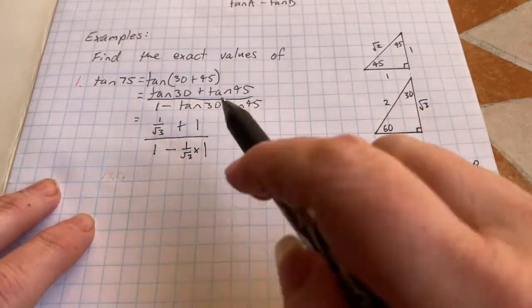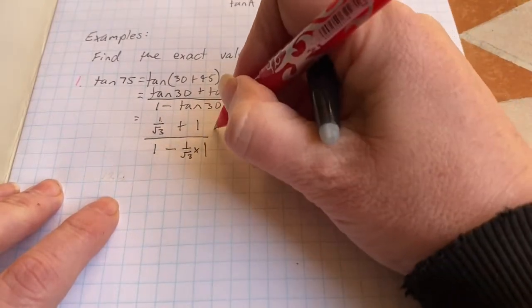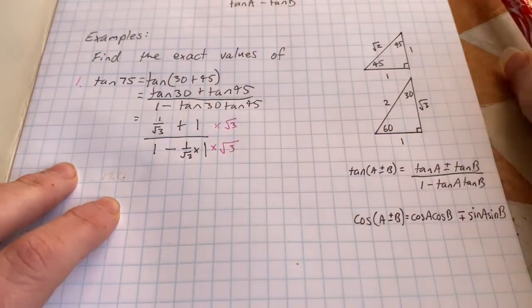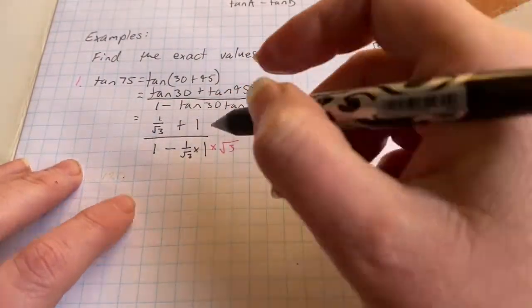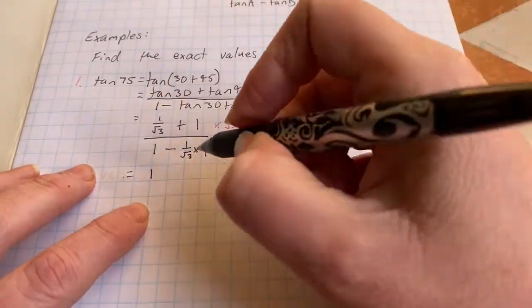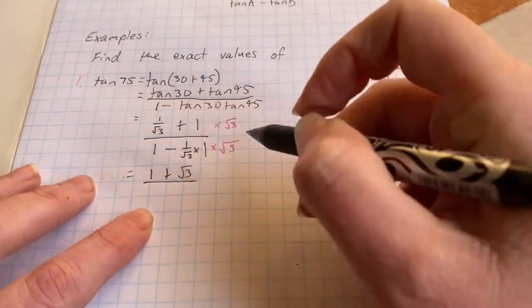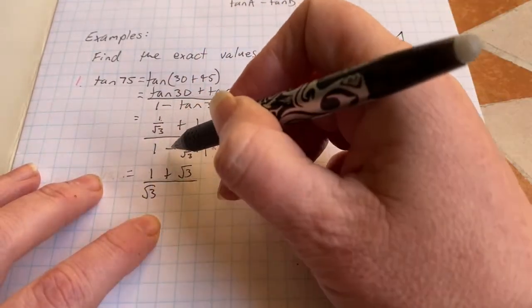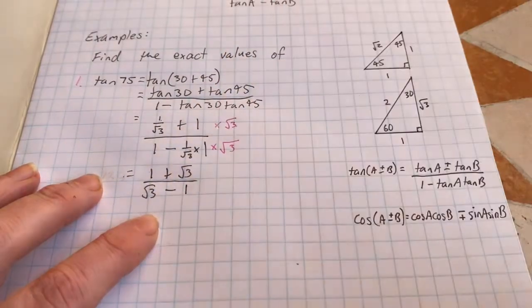Now, when you get fractions within fractions, the first thing you should always do with that is just multiply the top and the bottom by that root 3, just to make that a little bit nicer. So 1 on root 3 times root 3 is just 1. 1 times root 3 is root 3. Over root 3 times 1 is root 3 minus root 3 times 1 over root 3, which is 1.